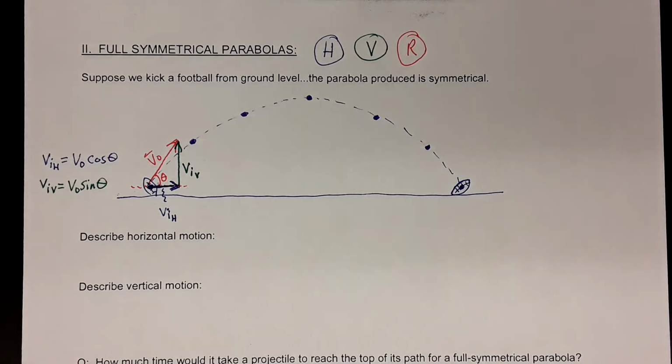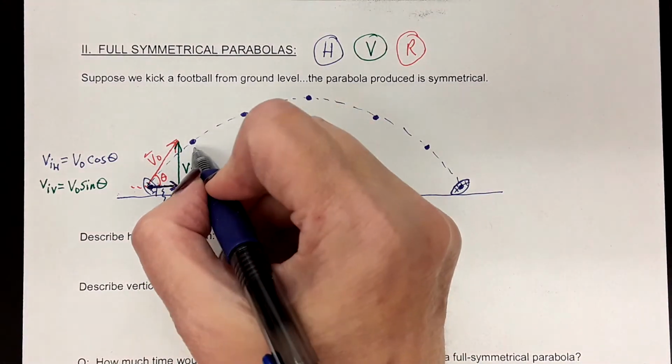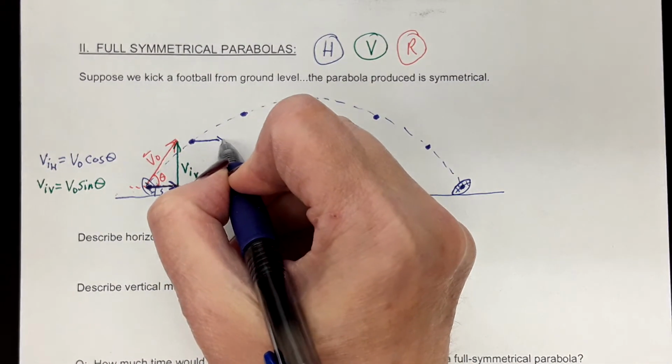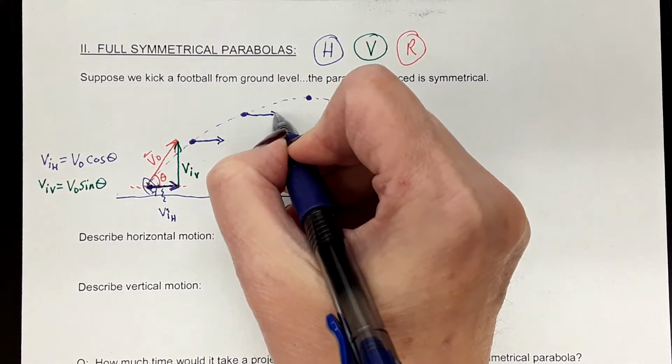Once the ball leaves the kicker's foot and is a projectile, the only force acting on the football will be gravity, but gravity is in the vertical plane. So, because of independence of perpendicular vectors, it has nothing to do with the horizontal velocity. Since there is no other force to affect the horizontal velocity, that velocity stays constant for the entire trip.